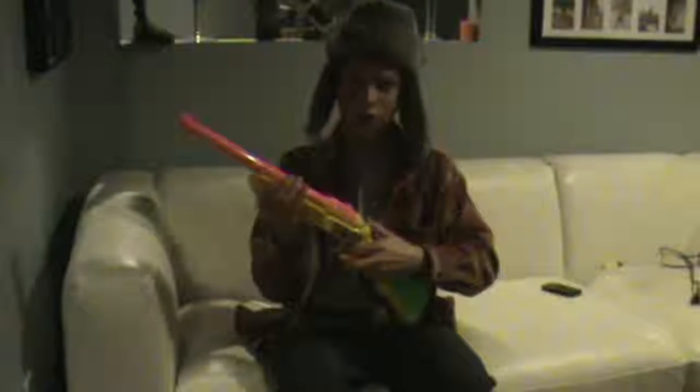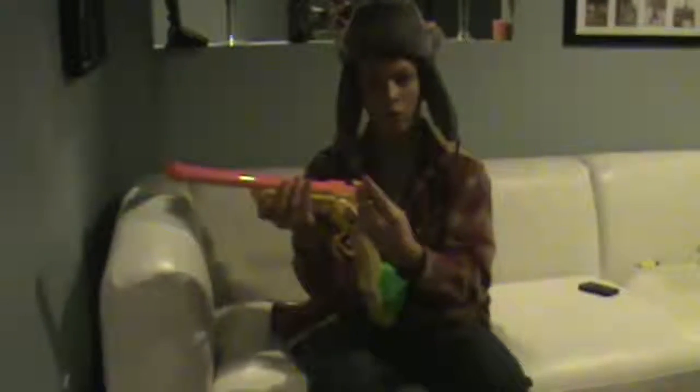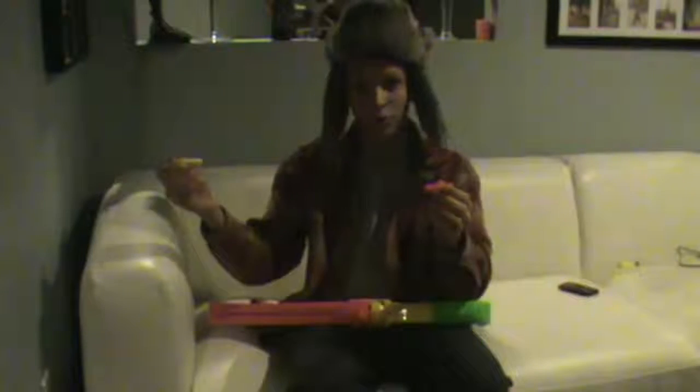This is a basic Nerf shotgun. To load it, we'll need to pull back this barrel into an L form, and we'll insert the shell with the bullet into here. Now, the shell and the bullet both have openings at the bottom, and that creates a place for air to go through, shooting the dart through the barrel onto our target.